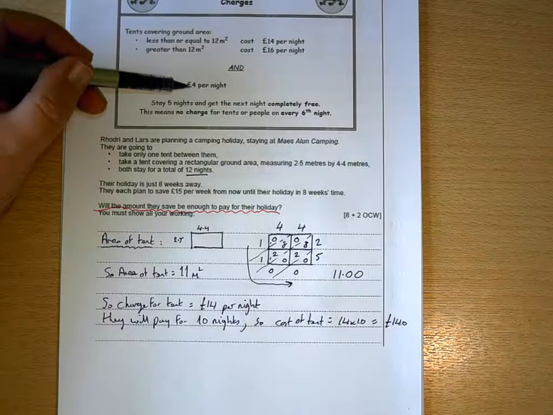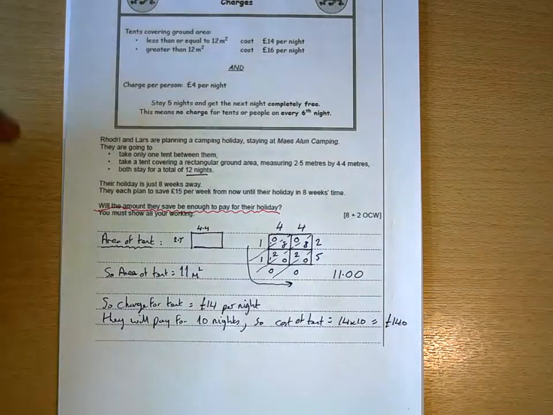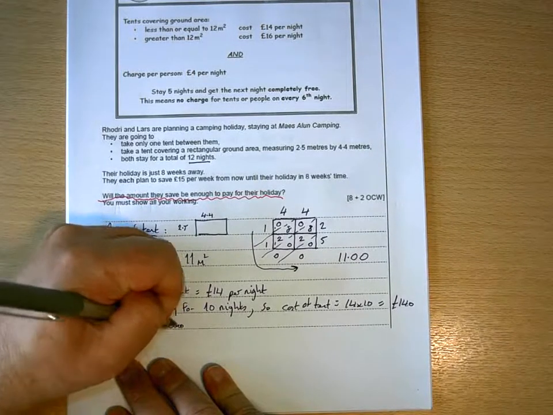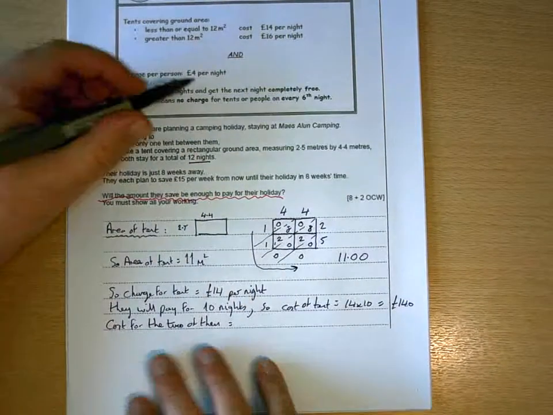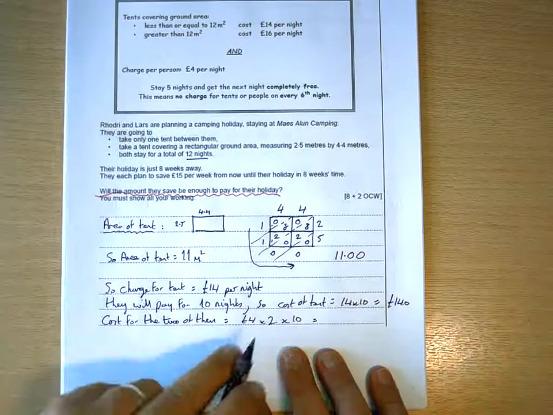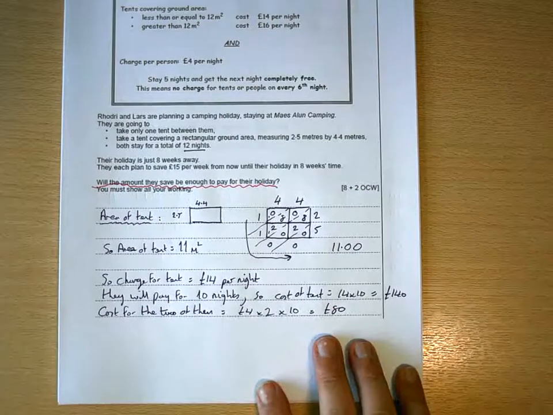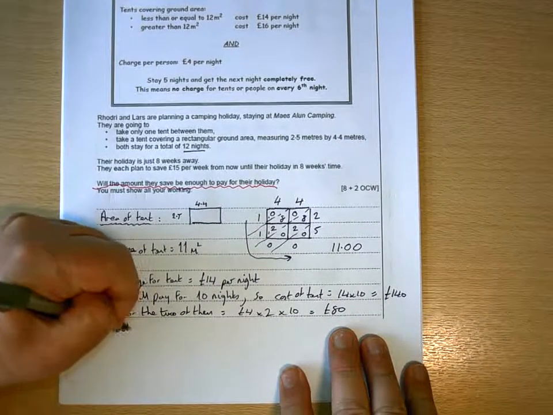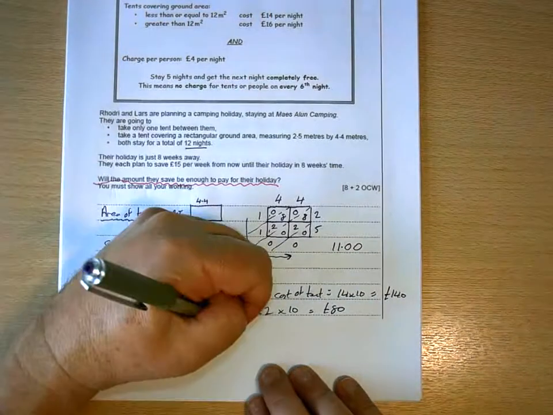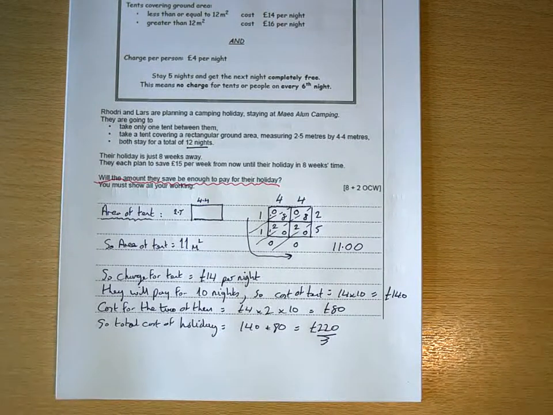They're each going to be charged £4 for every night that they spend for the 10 nights, and there are going to be 2 of them, so they're going to be charged 8. So cost for the 2 of them will be £4 times 2 people times 10 nights. So that's going to be £80. So that's the cost of the 2 of them. So the total cost of the holiday will be £140 plus 80. So £220. Now we need to go back and read the highlighted line.